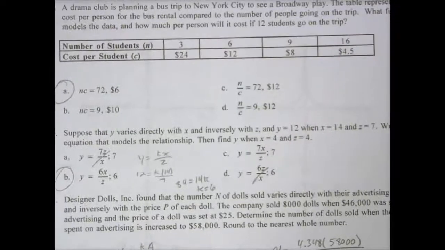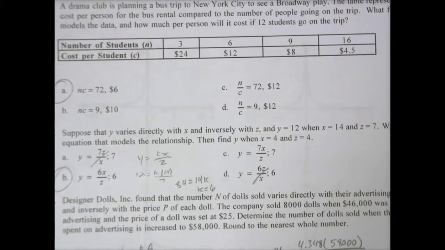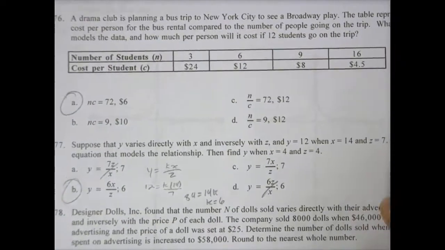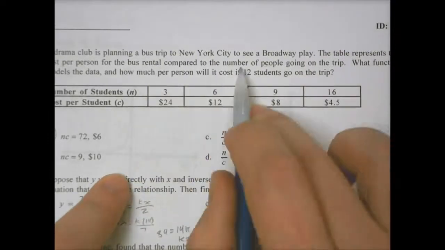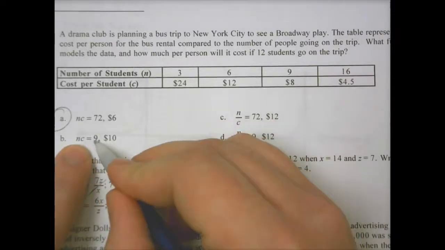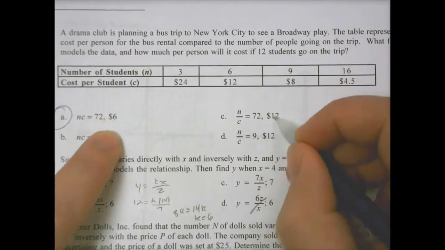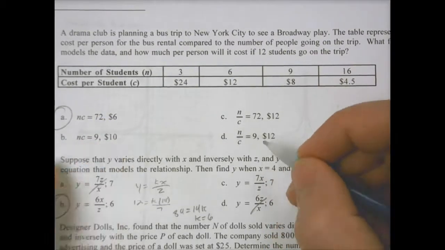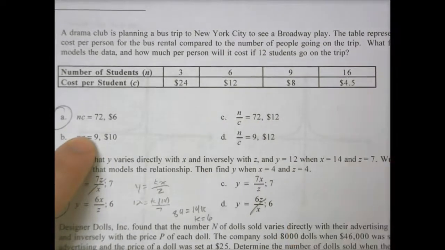All right, so kind of like that other one that we saw, where we could just look at the equations, look at your answer choices. I mean, it's a multiple choice test, so use your answer choices to your advantage. Just looking at the answers, I have NC equals 72, NC equals 9, N over C equals 72, and N over C equals 9. So these are all different equations. I don't even need to know what the second number is talking about. It makes no difference, because once I figure out which one works for N and C, that's my answer.